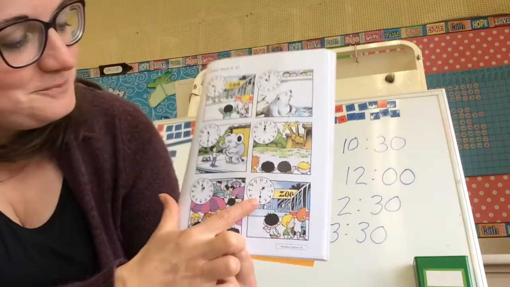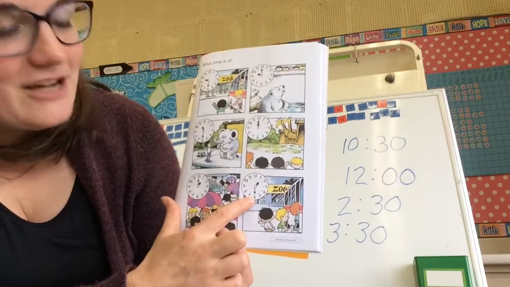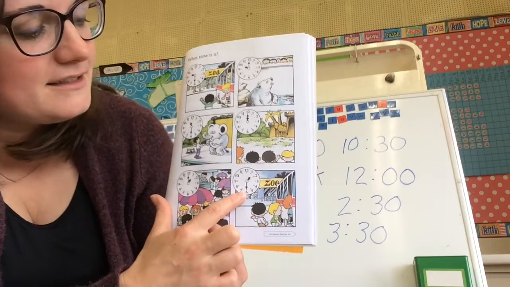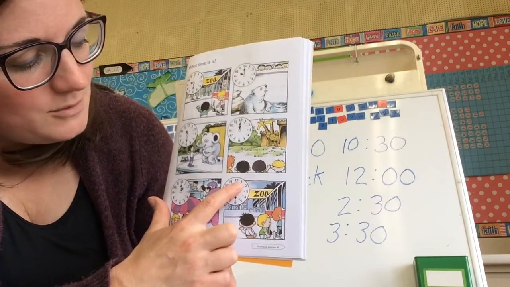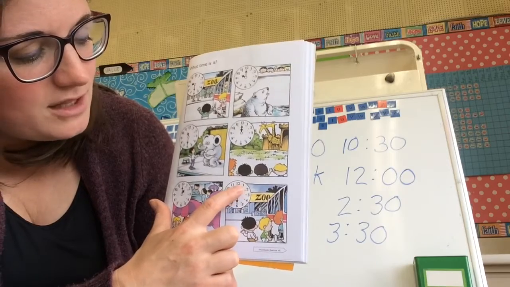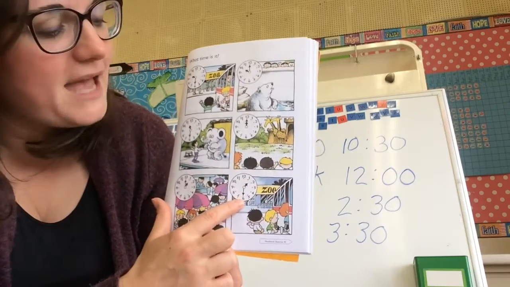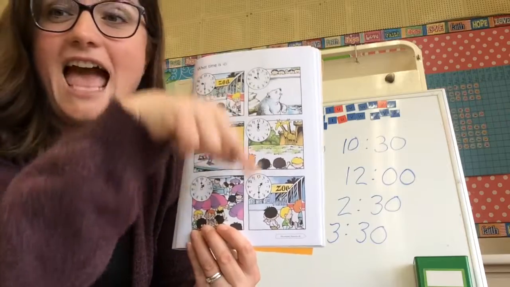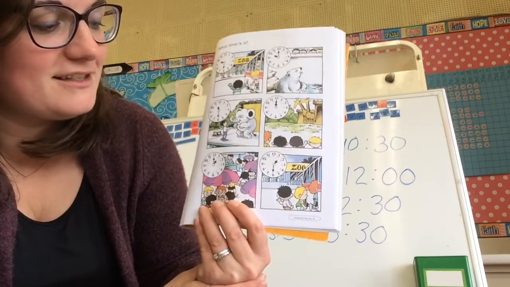And what about over here? Oh, it's down at the 6, so that means half past. And we look up here, it's in between the 1 and 2, so it's not yet 2 o'clock, so it's 1:30 or half past one. It's gone halfway around before it gets to the 2.